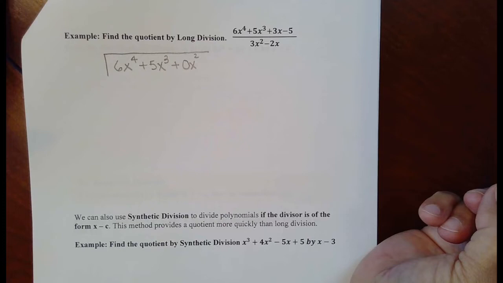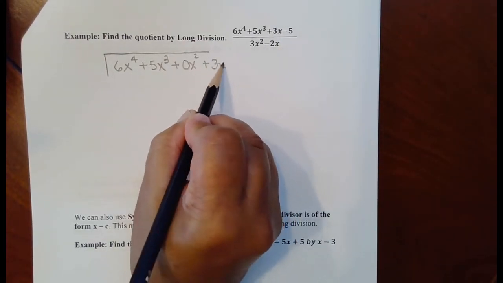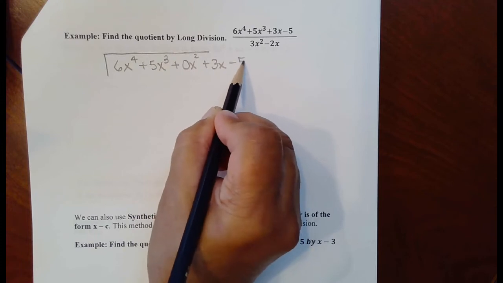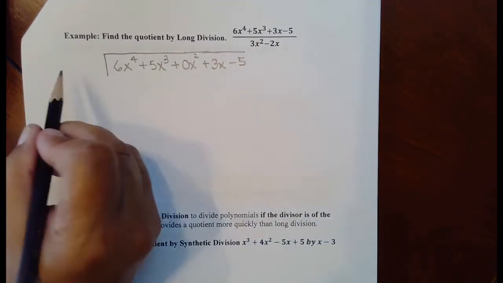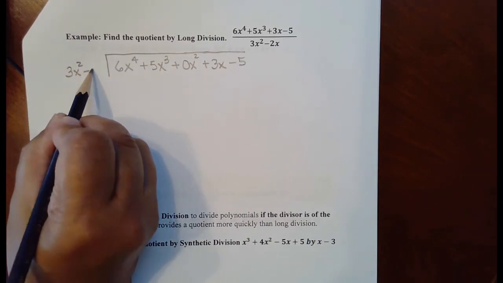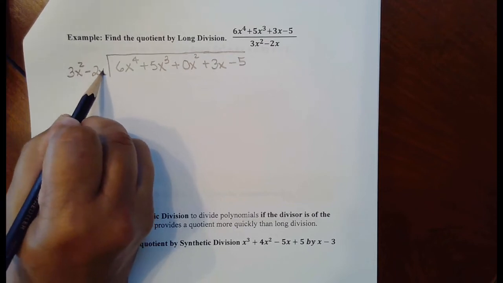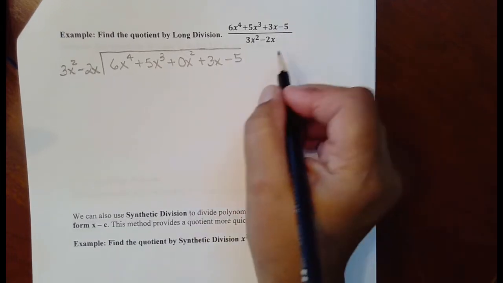Okay, so let's begin again. I'll write out the steps for as long as I have room, but we're really repeating these 4 steps, just using different numbers each time. So we're going to start off. Remember, you're always looking at the leftmost term in the divisor and the leftmost term in the dividend. And you're asking yourself, what do I multiply 3x squared by?